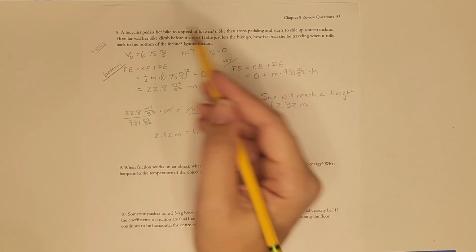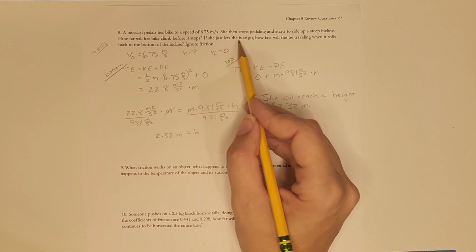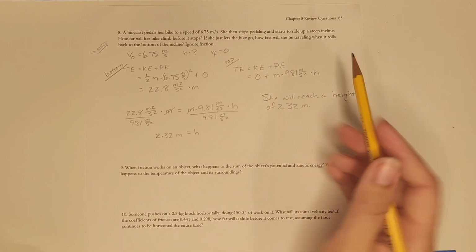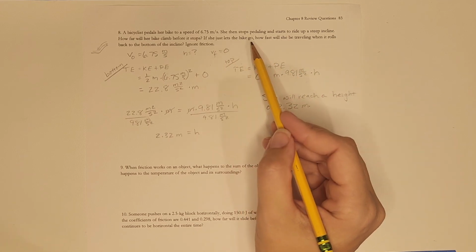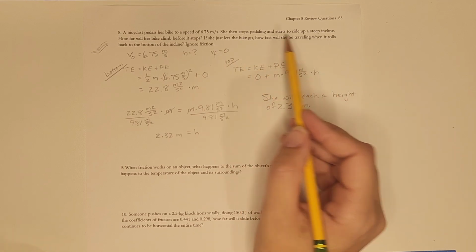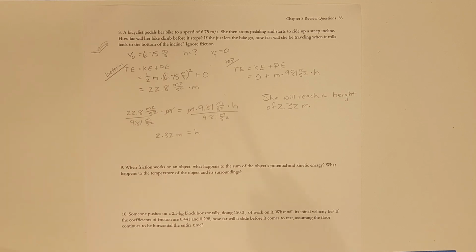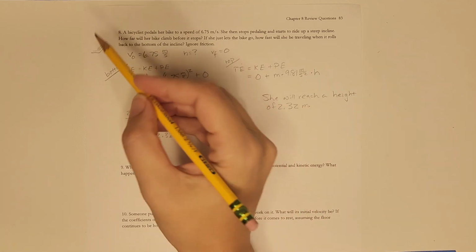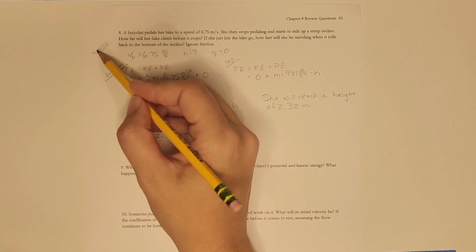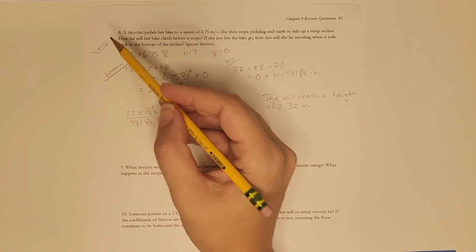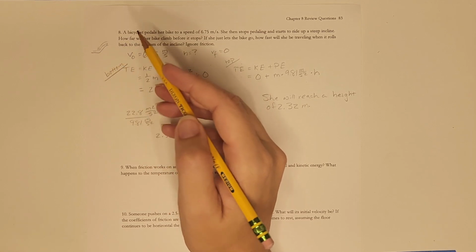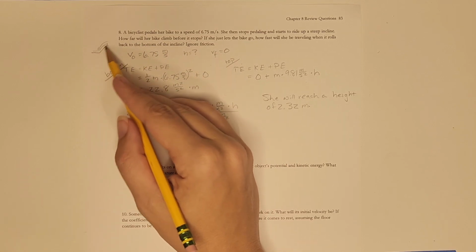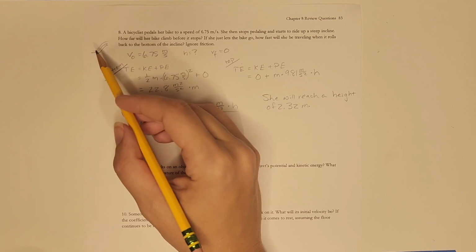There is a second part of the question. If she just lets the bike go, so like once she gets as far as she can go, and she just lets the bike go, how fast will she be traveling when it rolls back to the bottom of the incline? And this is just taking into account things that we have already learned. And so she gets up here. When she gets back down to the point that she started, the only force that was being put in here was the acceleration due to gravity, right?